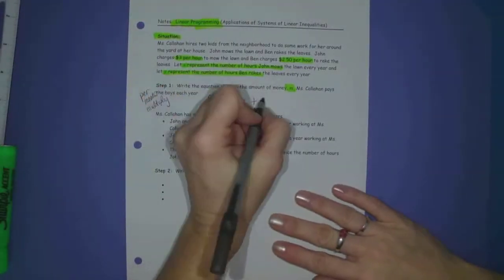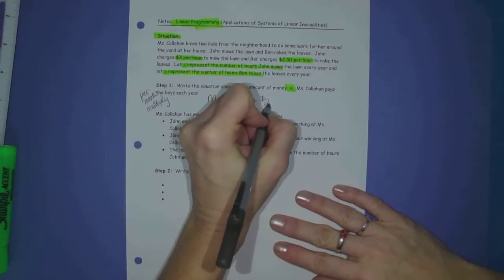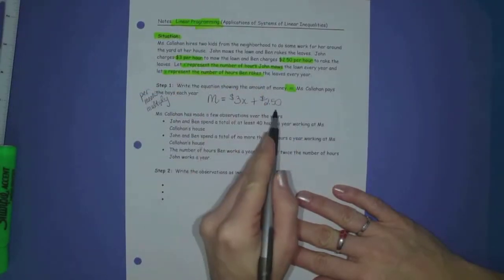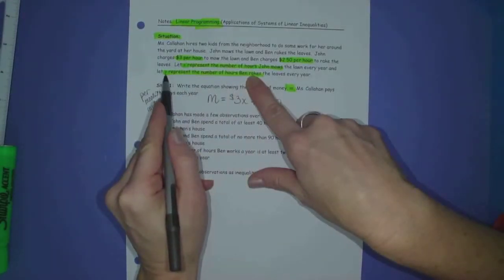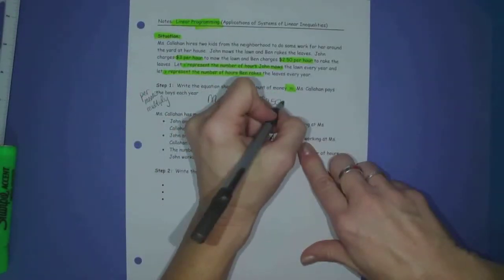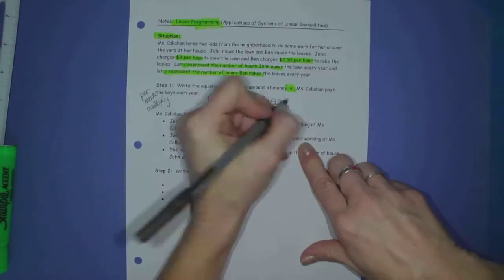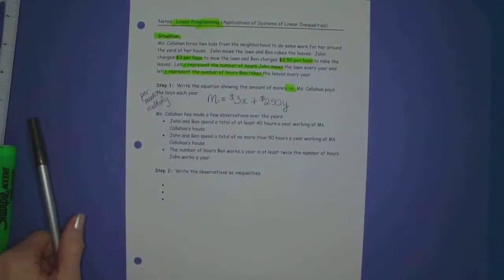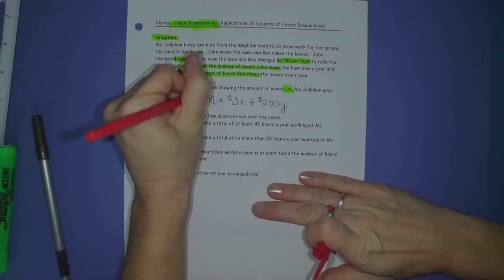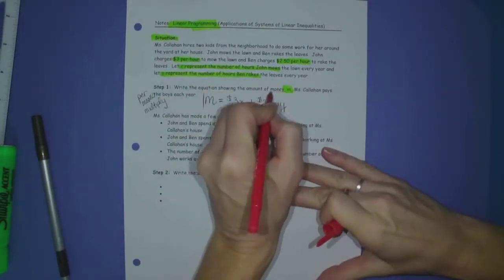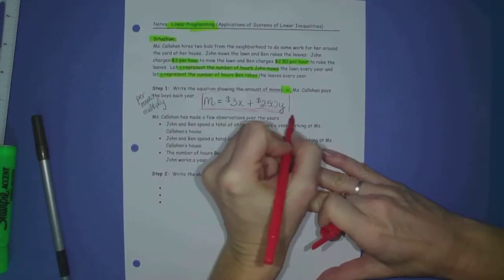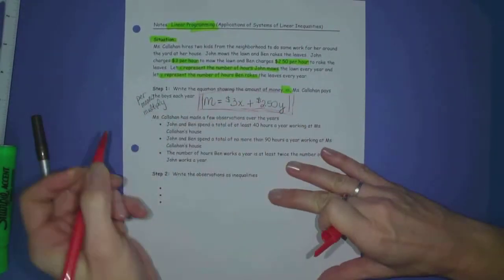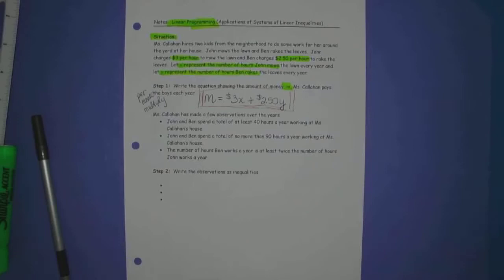Now I'm also going to have to add to this what I pay Ben. So I pay Ben $2.50 an hour times the number of hours that he works, which is represented by Y. So I'll put $2.50 per hour times Y. That's my money equation. So that wasn't too terribly difficult. That's how much money I'm going to have to budget to pay these guys for the work that they do at my house. Okay, let's move on.